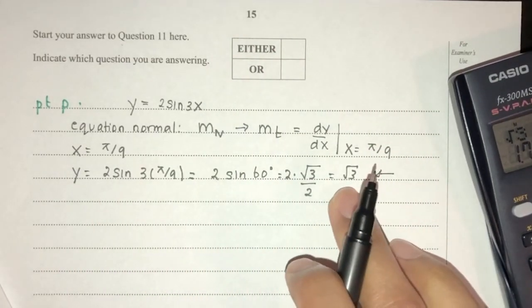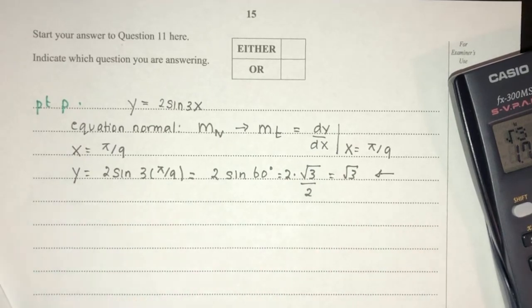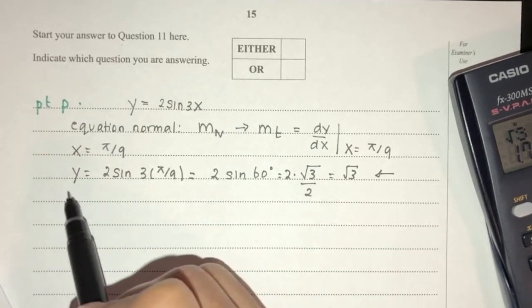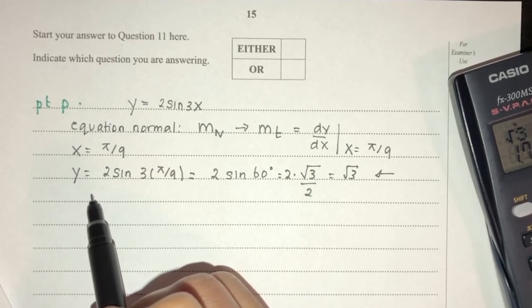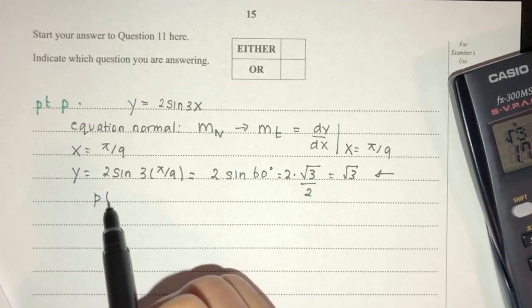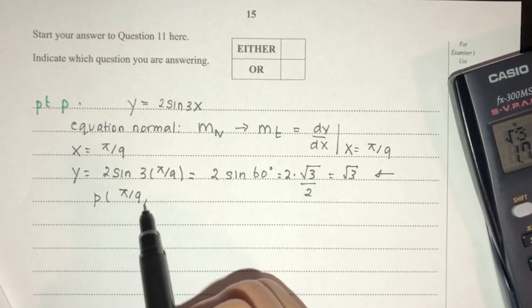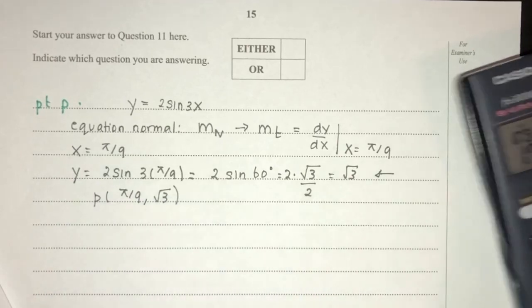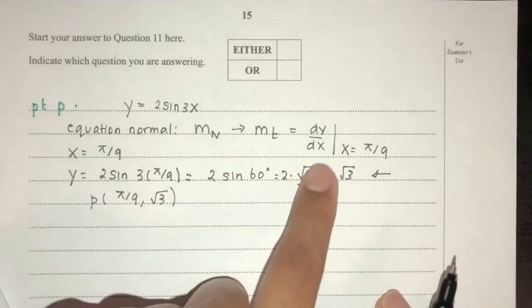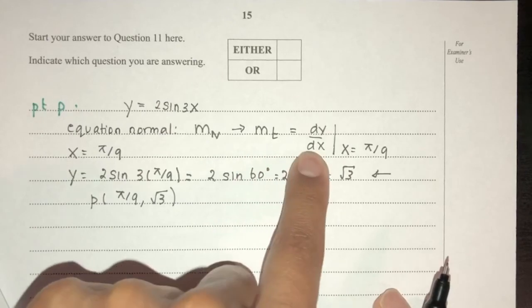But if you cannot find this, that's okay. You can use decimals as well. It should be okay. So basically the point that we have on the curve is pi by 9 and root 3. Now the next step is we have to find the gradient of the tangent, dy by dx at this point.